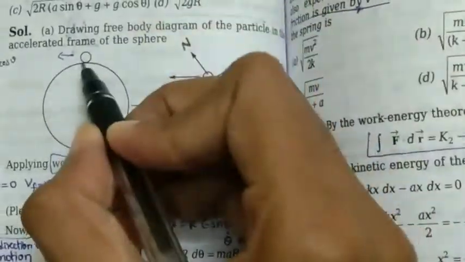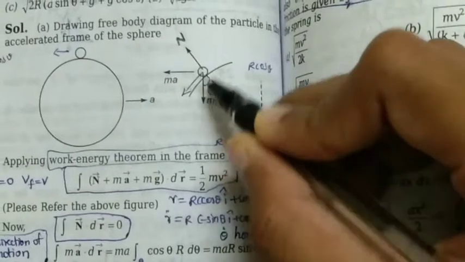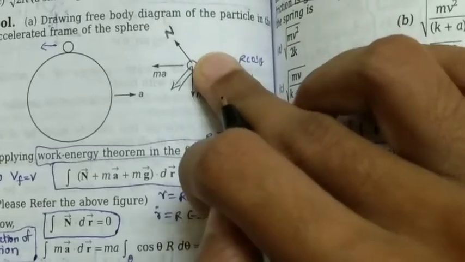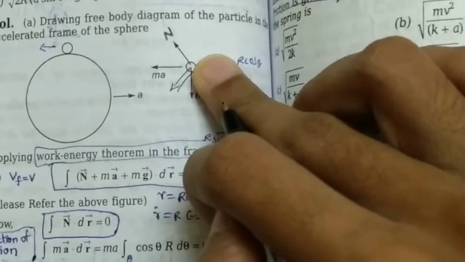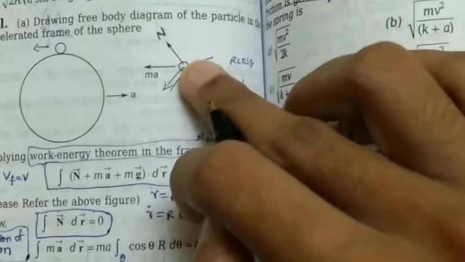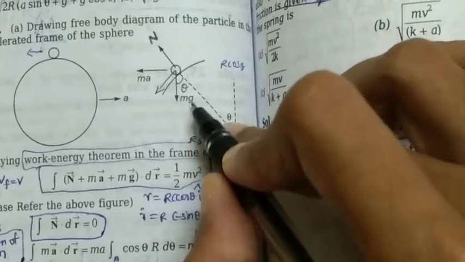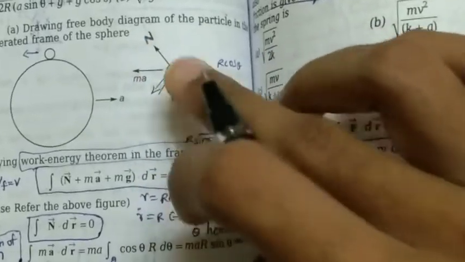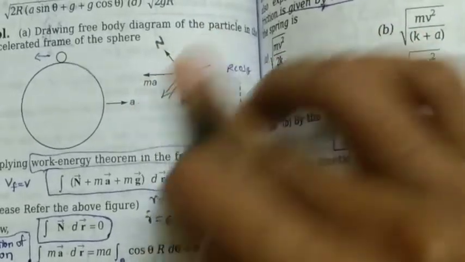And next, the gravitational force acts vertically downwards. So this is a vertical line, and parallel to this line, gravitational force, the weight, would always act vertically downwards. That is nothing but mg, where small m is the mass of the particle resting on the sphere. So the weight would be mg, the force acting would be ma, and this is the normal force. These are all the forces acting on this particle on the sphere. So this is the free body diagram of the sphere.